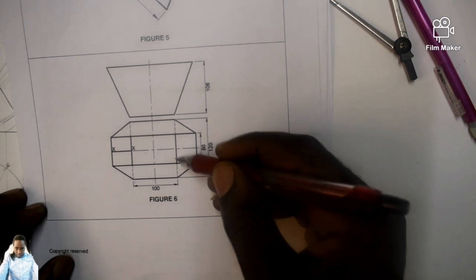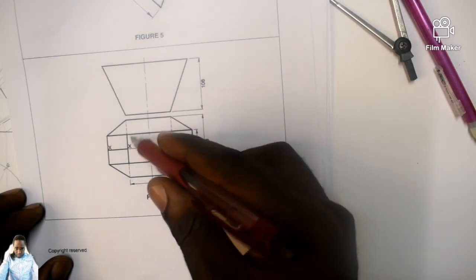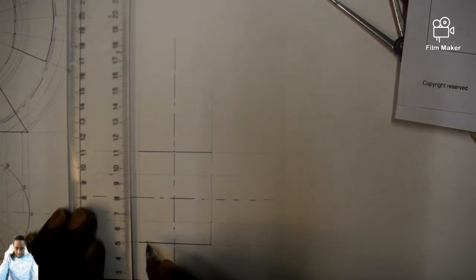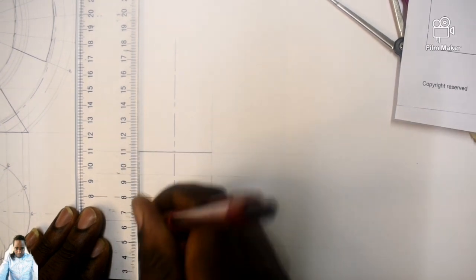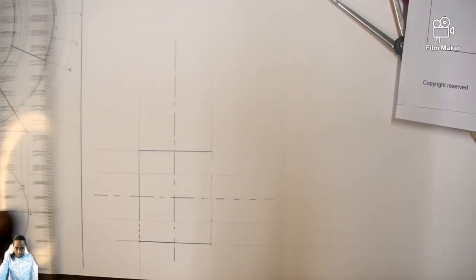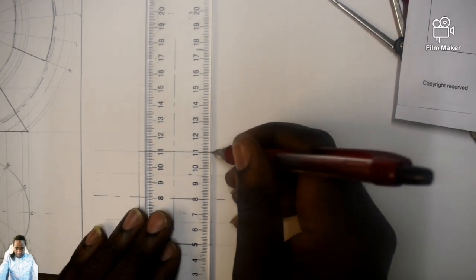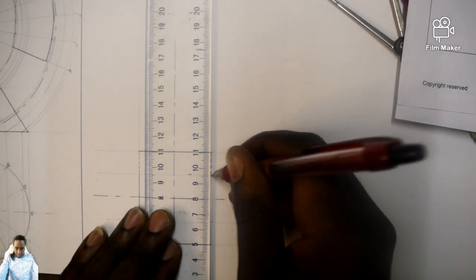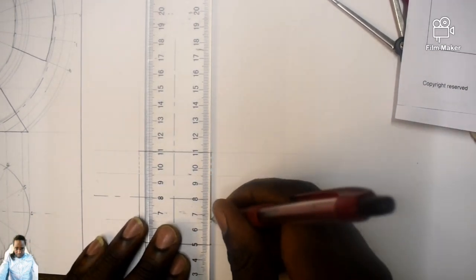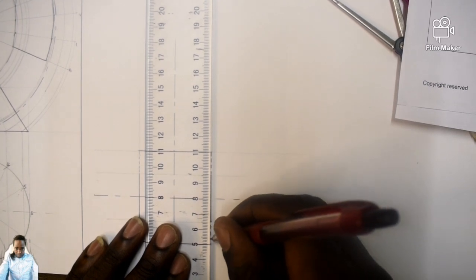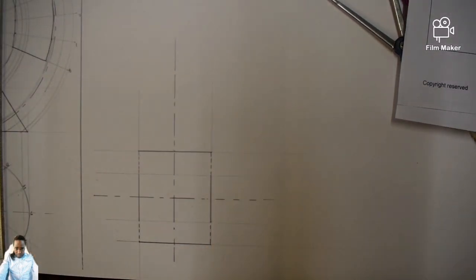Again, from here till there dark, from here till here dark, and from here till here hidden, from here till there hidden as well. So we were correct by drawing this one dark. Indeed it's dark. Draw it back dark. This is what we have.